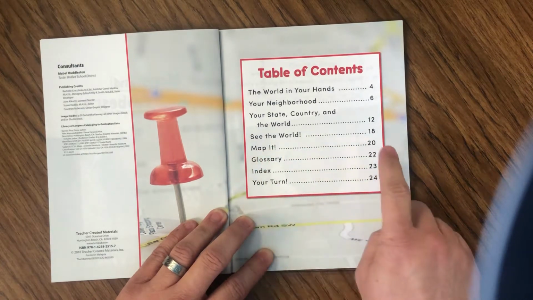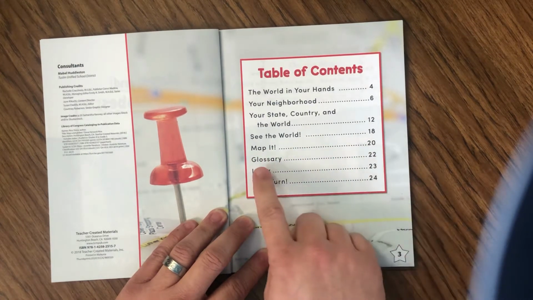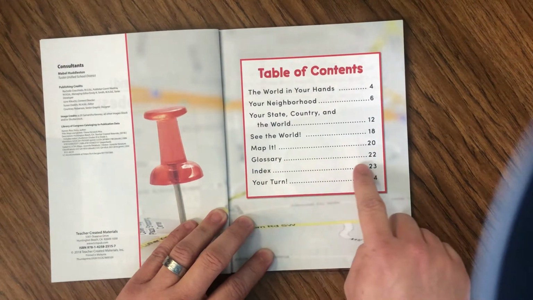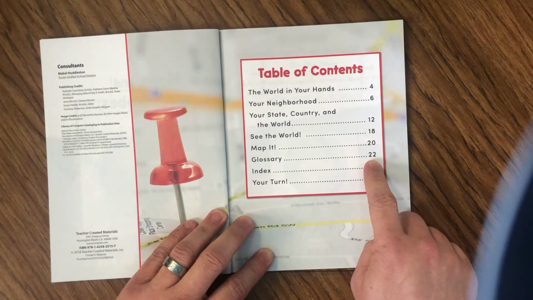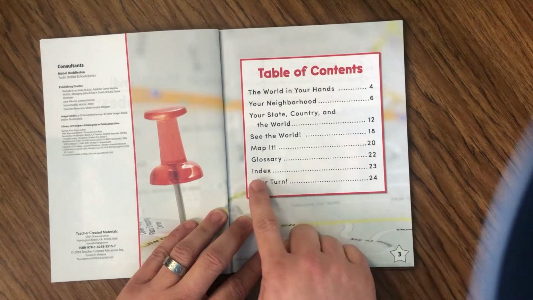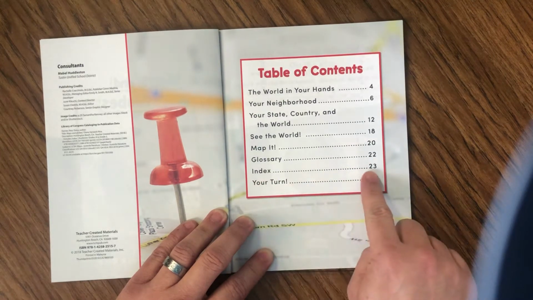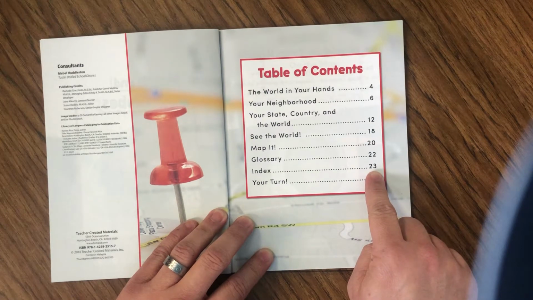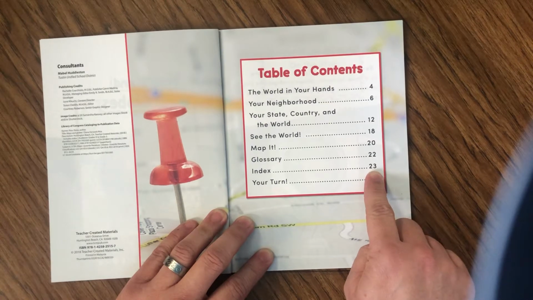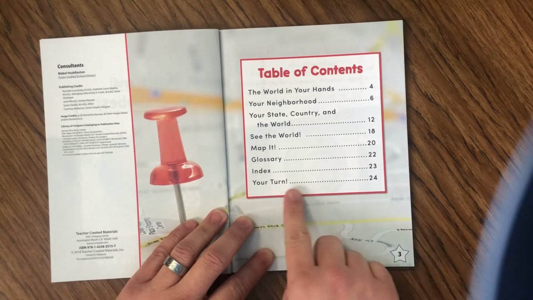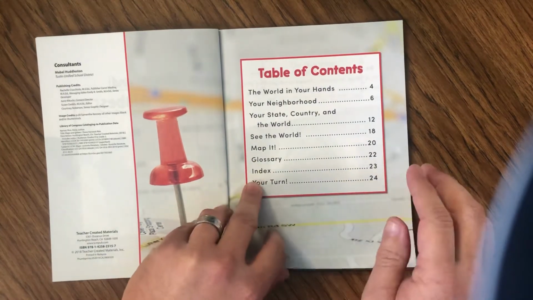Map It, page 20. The glossary, and that gives you the words and definitions of your vocabulary words that you find in this book, is on page 22. The index is page 23, and the index tells you where and on what pages words can be found in the book. So if you have the word flag, you can look to the index and it'll tell you every page that they use the word flag. And your turn is on page 24.